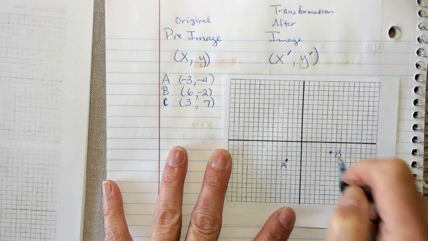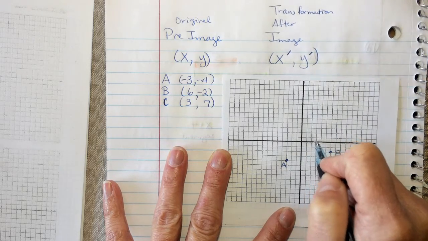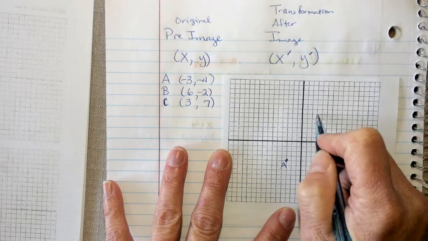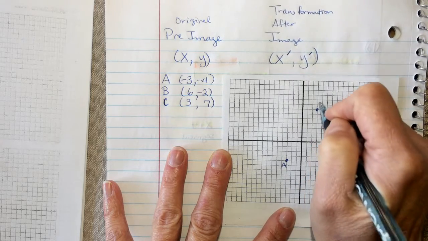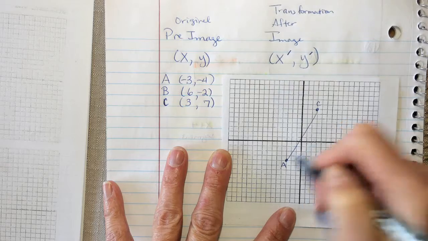That is point B. 3 to the right, 1, 2, 3, 4, 5, 6, 7 steps up. That is point C, and I'm going to do my bestest.